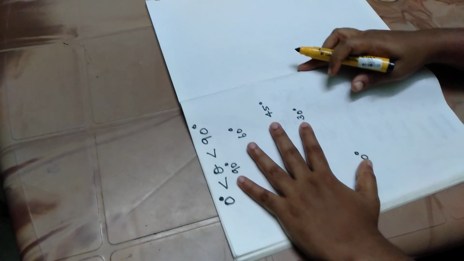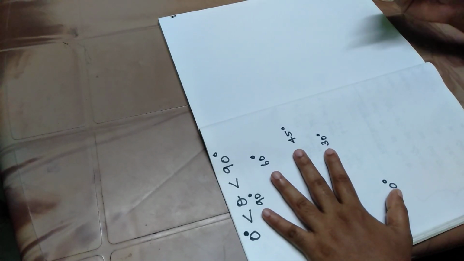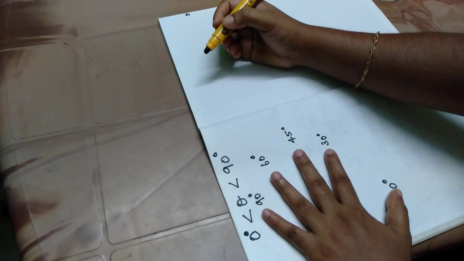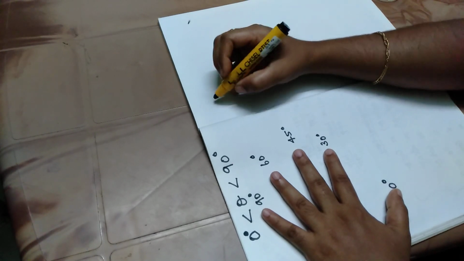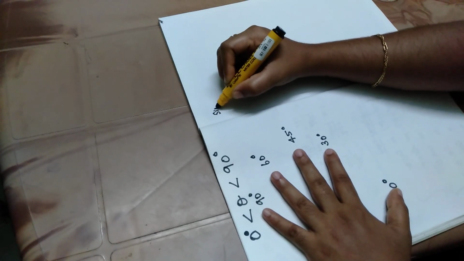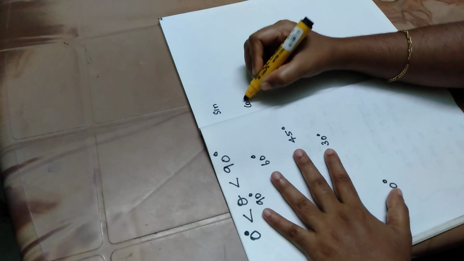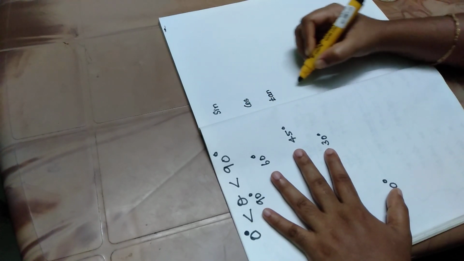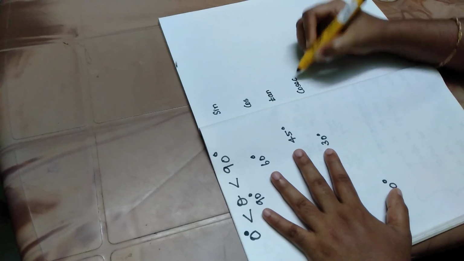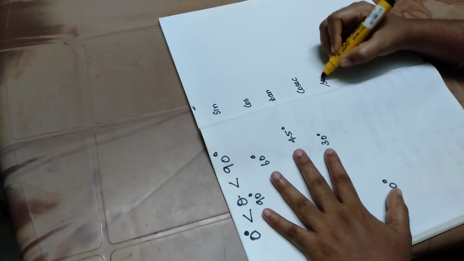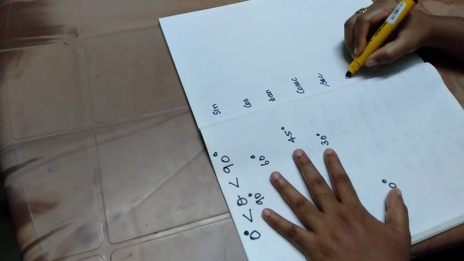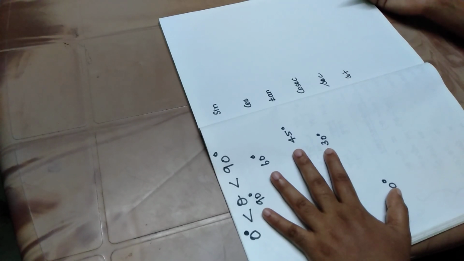Now you are going to learn how to form the angle chart. Sine, cos, then tan, cosecant, secant, and cot.